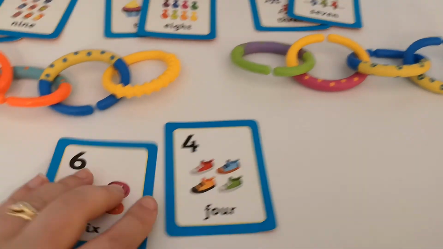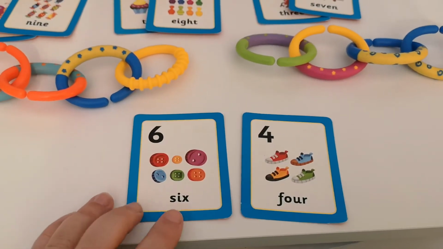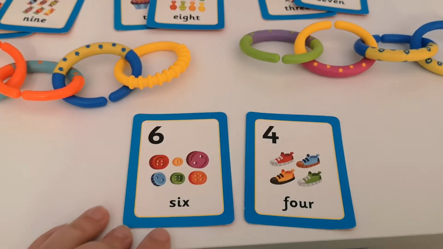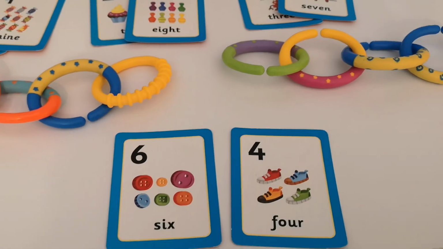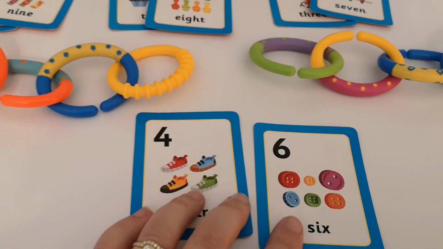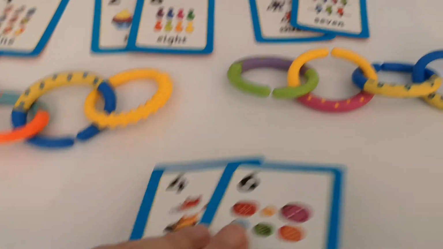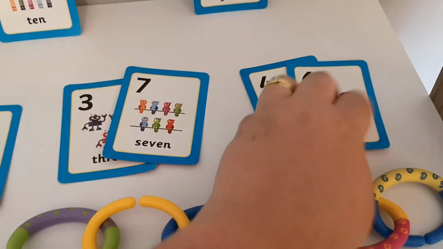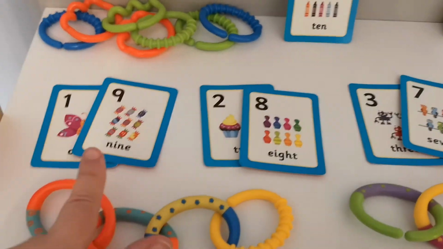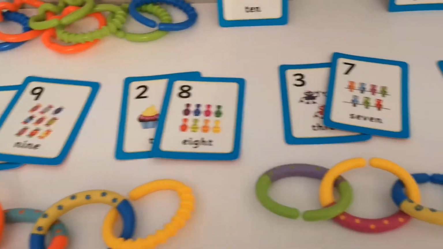And you can swap it round. You have 6 and 4, still going to make 10. Okay, when you have a 6, you're always going to need a number 4 to make 10. If you have a number 4, you're always going to need a number 6 to make 10, because they have that special relationship. They are number bonds to 10. So 1 and 9, 2 and 8 work together, 3 and 7 working together, 4 and 6 working together.